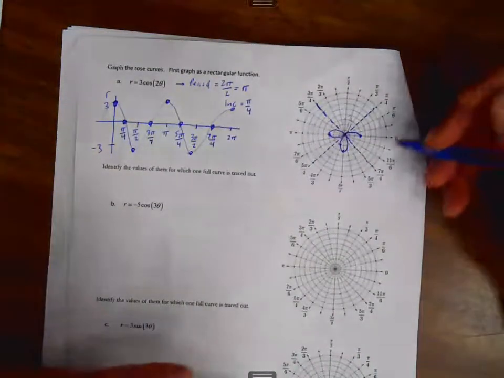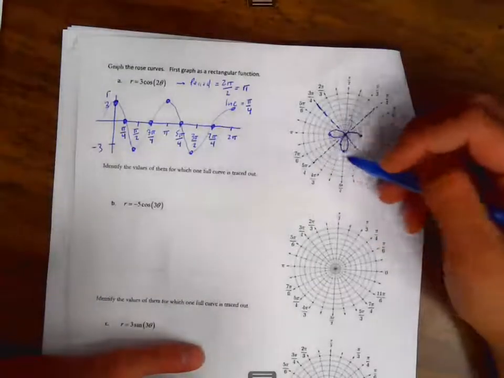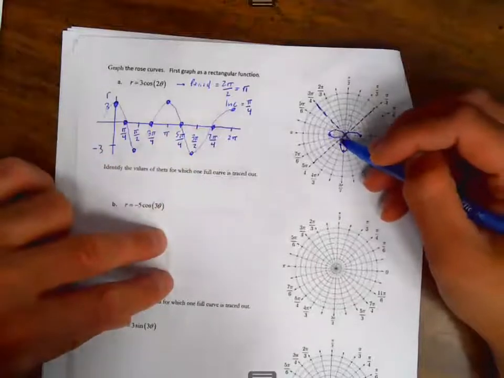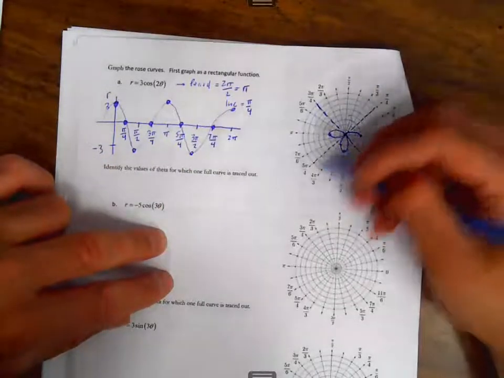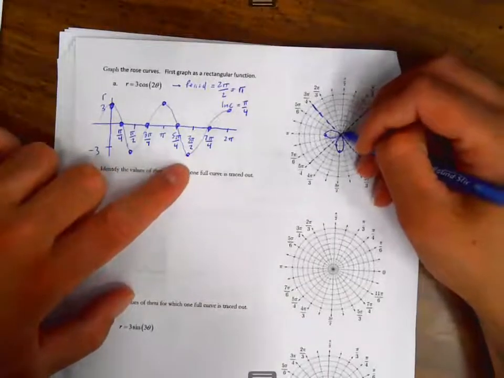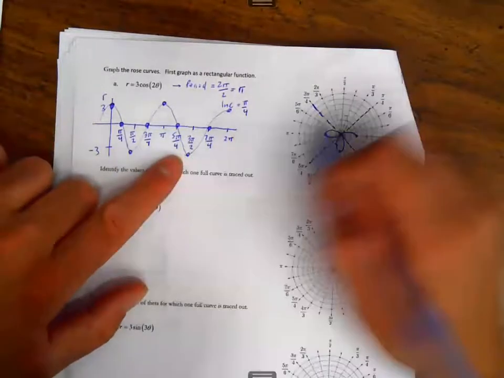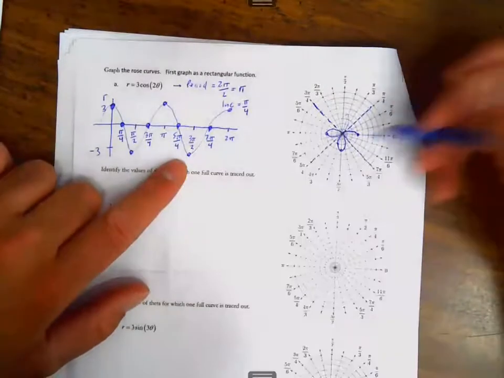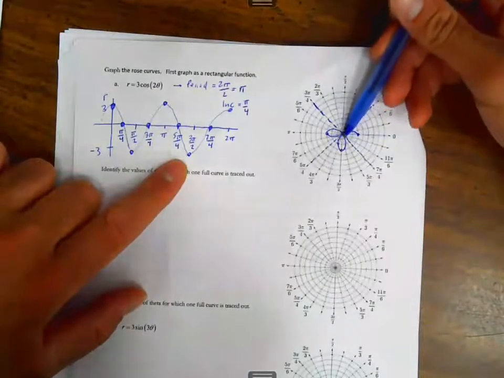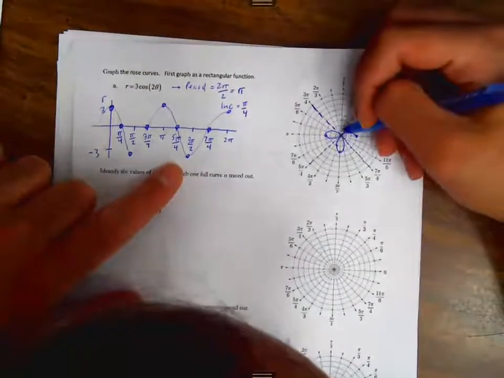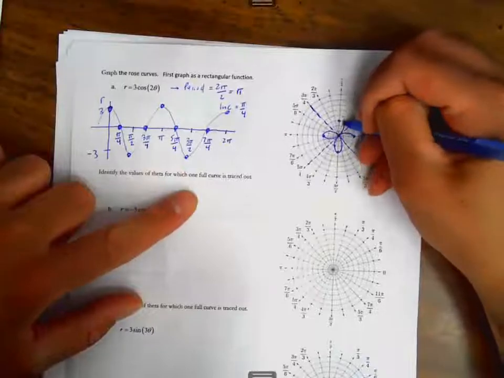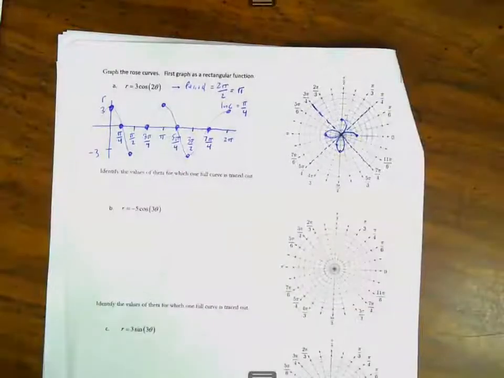So now from 5 pi over 4 to 3 pi over 2, R is negative. So instead of graphing towards these angles in the positive direction, we're going to graph in the negative direction. And eventually, when we get to 3 pi over 2, R is negative 3. So if we look at 3 pi over 2, and then we go back 3 because it's negative 3, 1, 2, 3, all right, we'll be there. So now that's why this part of the curve looks like that.